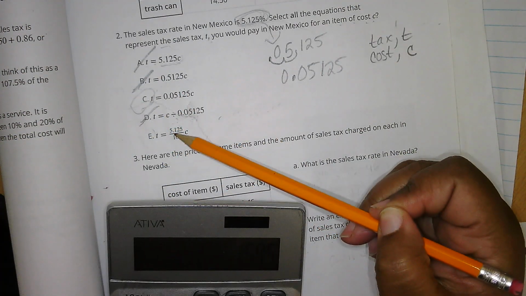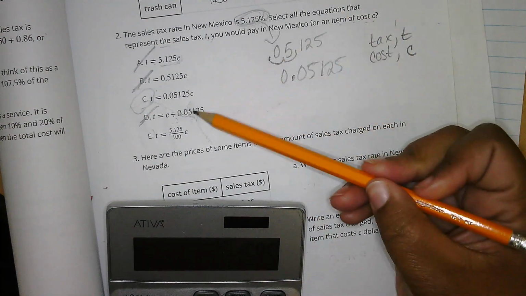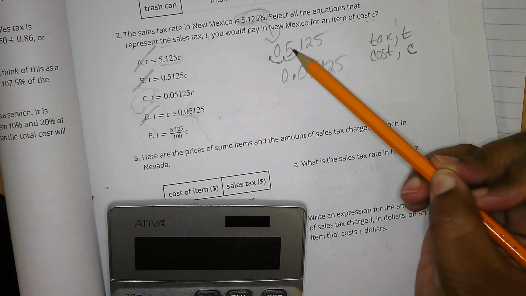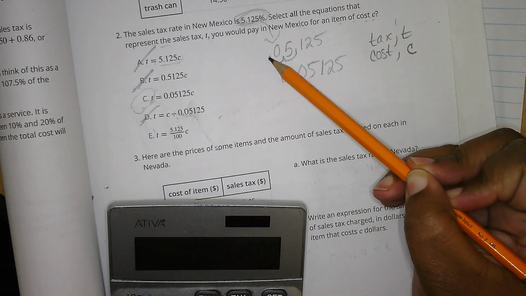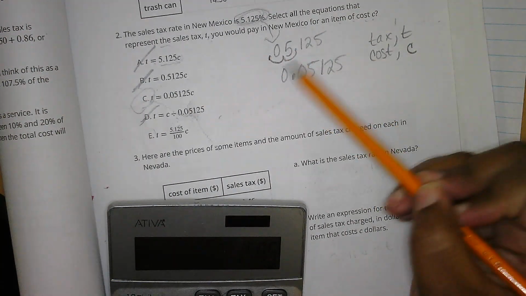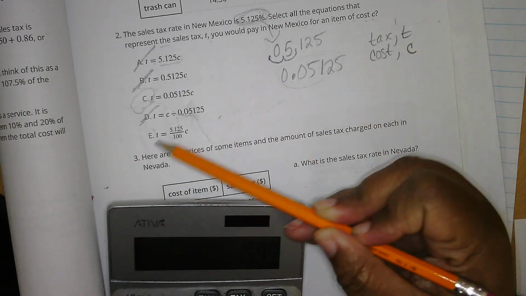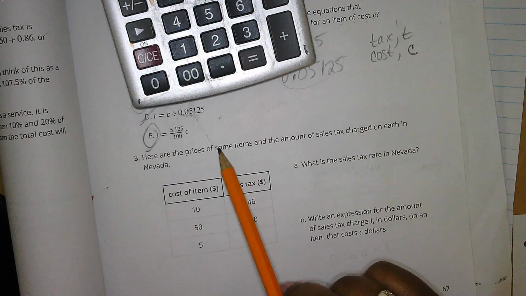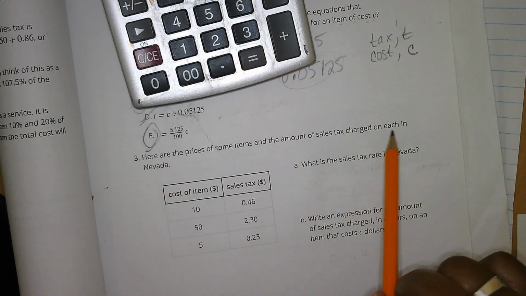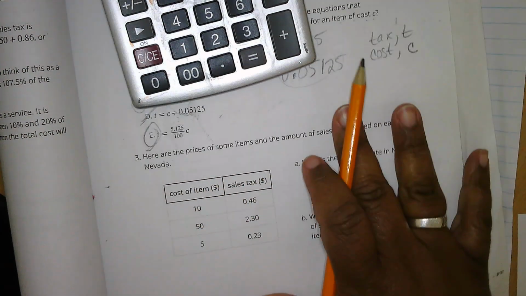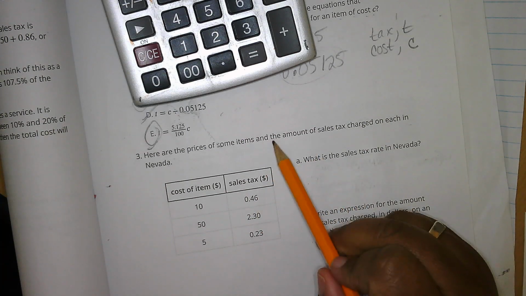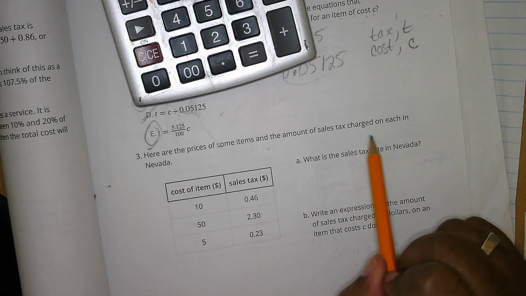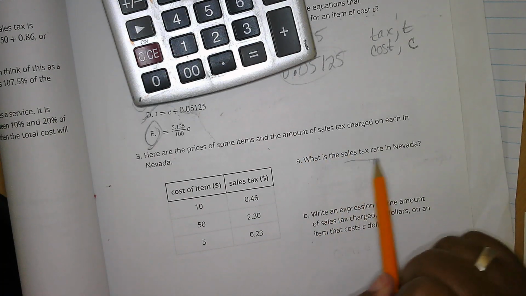And the last one, you have to recognize what 5.125 over 100 is. Well, if we're dividing by 100, that simply means we're moving the decimal 2 places to the left, and we end up with this 0.05125. So E is correct. Alright, next one. It says, here are the prices of some items and the amount of sales tax charged on each in Nevada. Alright. This time they did not give me the tax rate. I need to figure out what the tax rate is here.